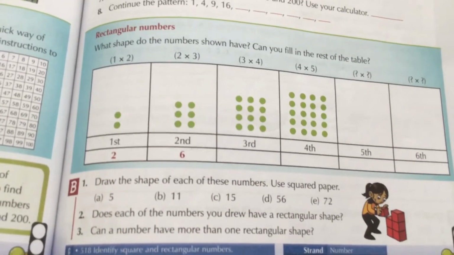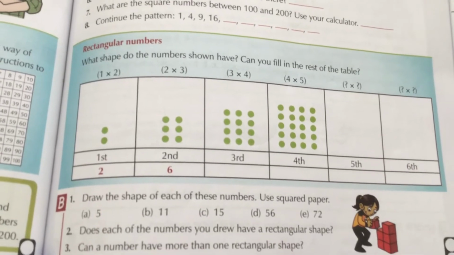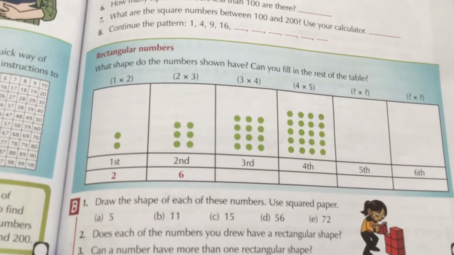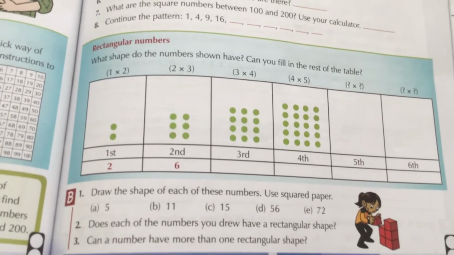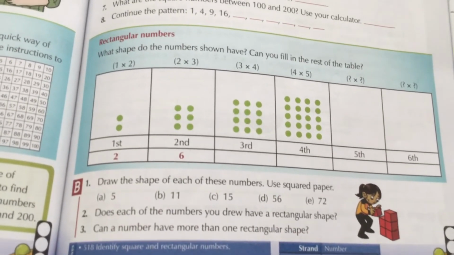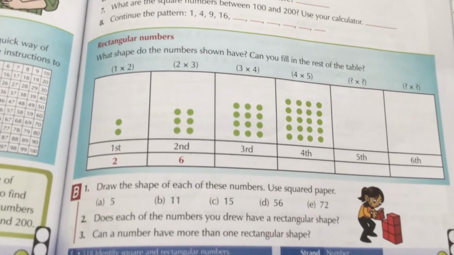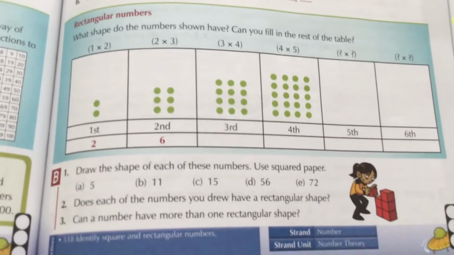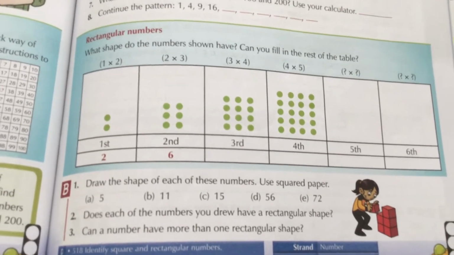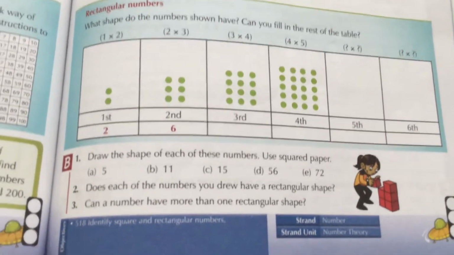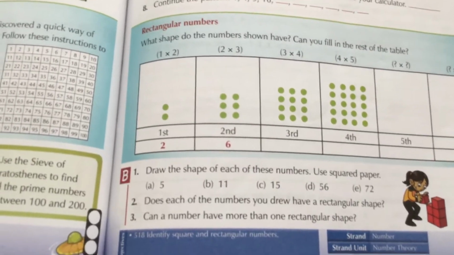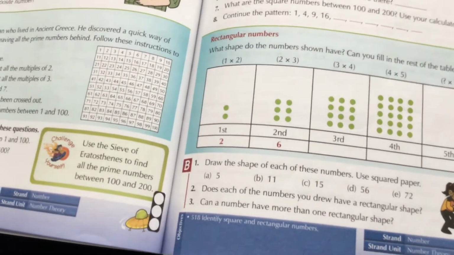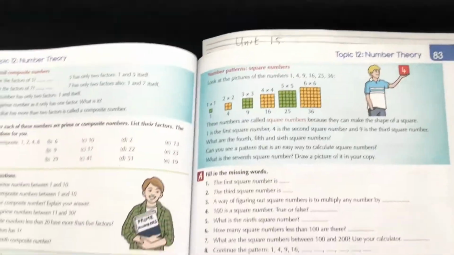Then draw the shape of each of these numbers using squared paper, if you have it, or borrow a page out of one of your siblings' copies. The numbers are 5, 11, 15, 55, 56, and 72. You have to draw those out and see, do they form rectangles? You have to establish whether each is a rectangular number, which means they form a rectangular shape, and can a number have more than one rectangular shape. So guys, will you do that for today, and the answers will be uploaded.